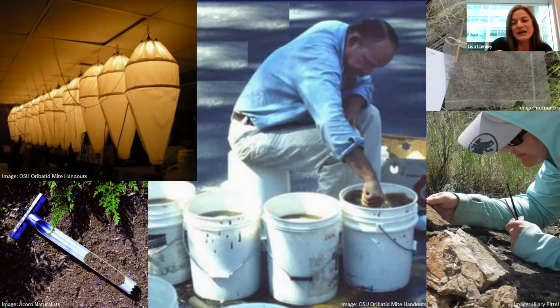Or if you're a bug hunter like me, you like to hunt for them, you can also just stare at rocks and stare at sand and try to pick them up with a paintbrush. And this is how we've actually found the cuculid mite in southern Alberta and gotten a better understanding of its range extent.